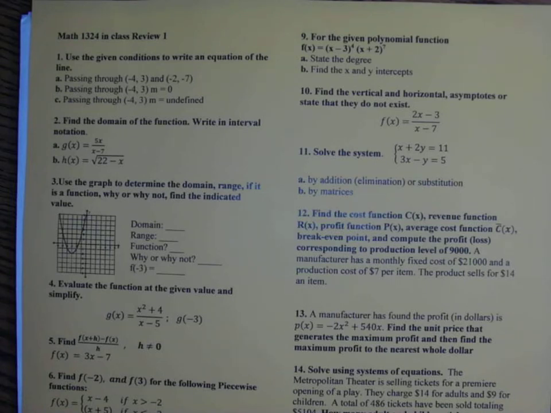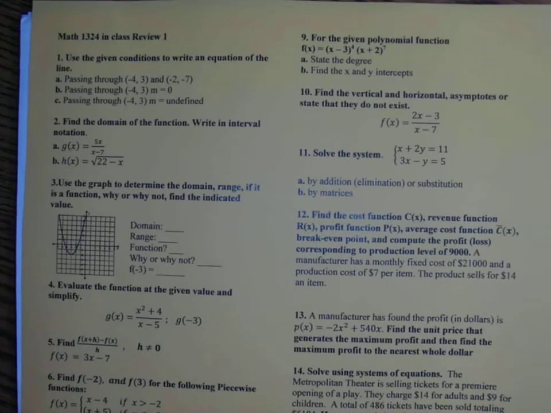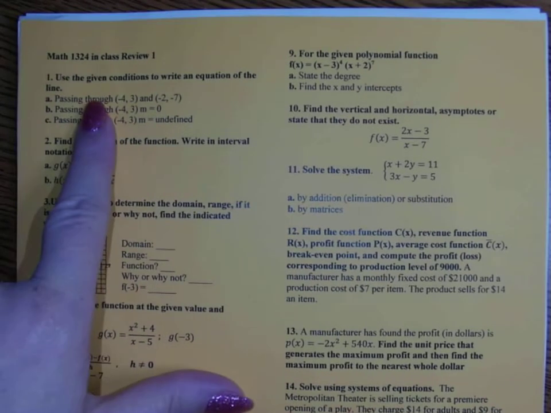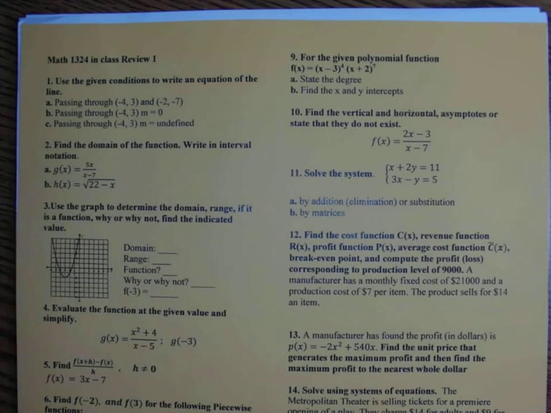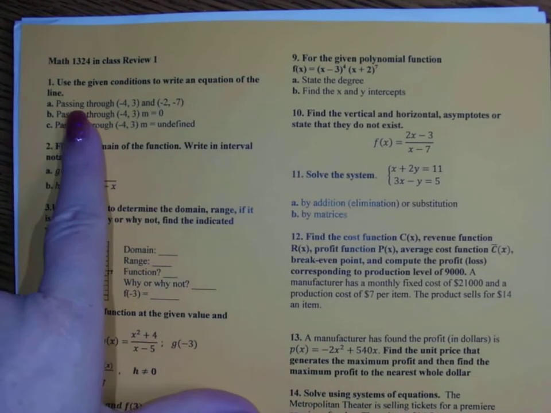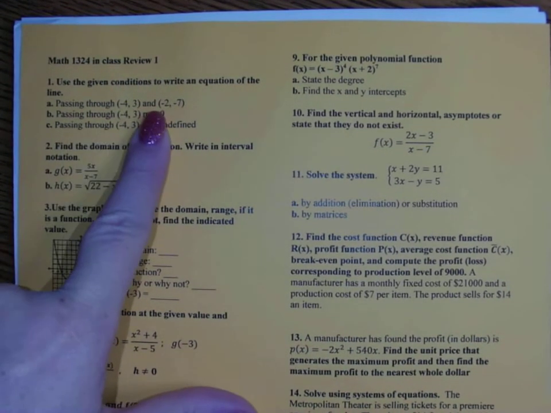So we're going to do a review for our exam 1. This will give you an idea how to do some of the questions that you might see on the test. So our first question is, use the given conditions to write an equation of the line. And our first one is passing through these 2 points.